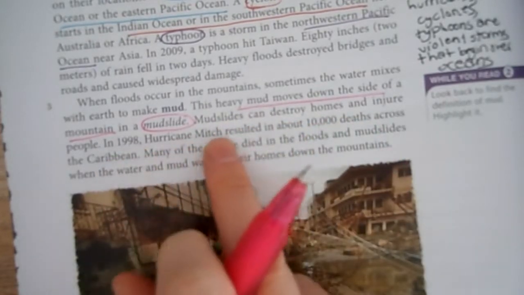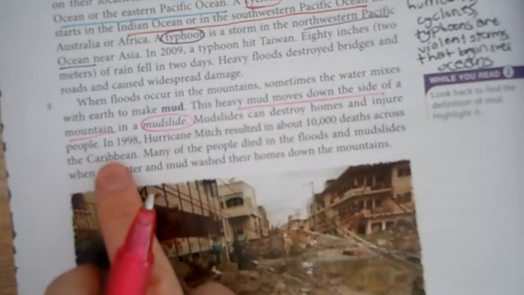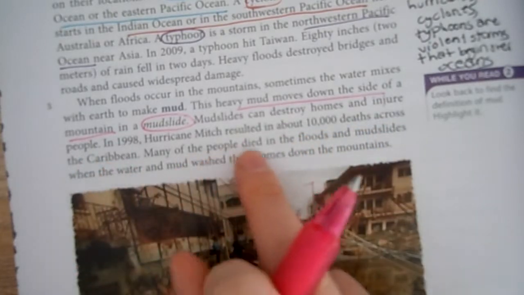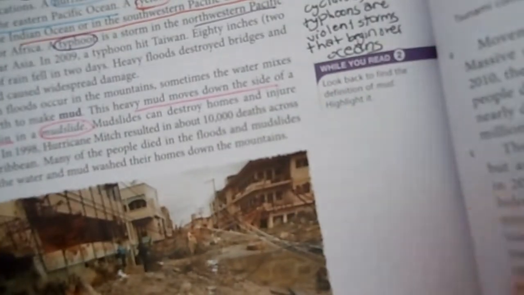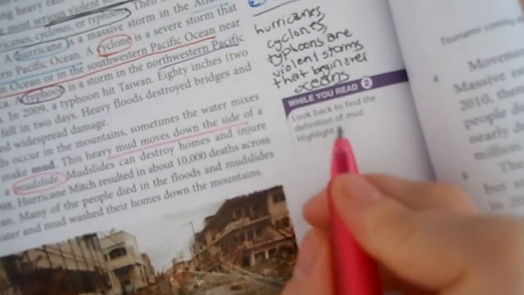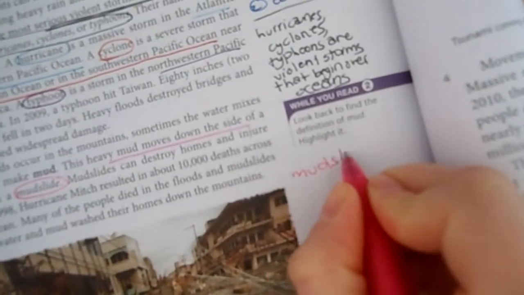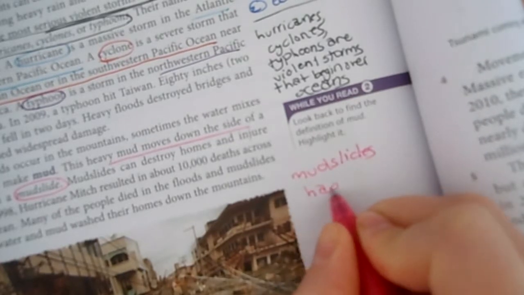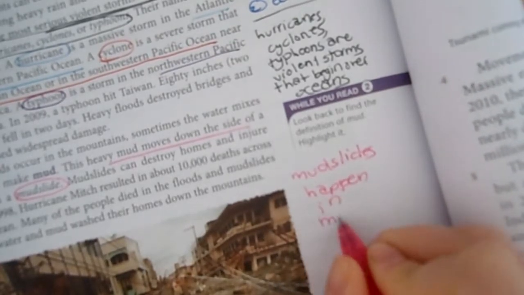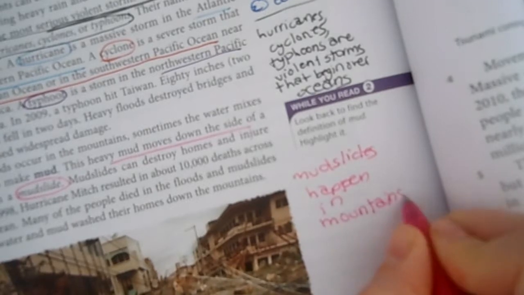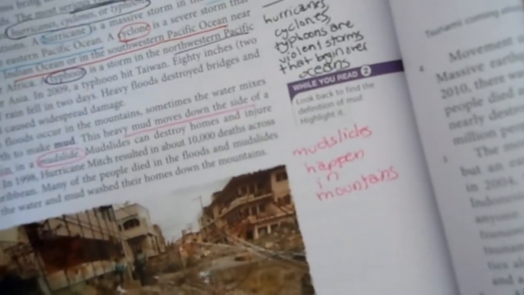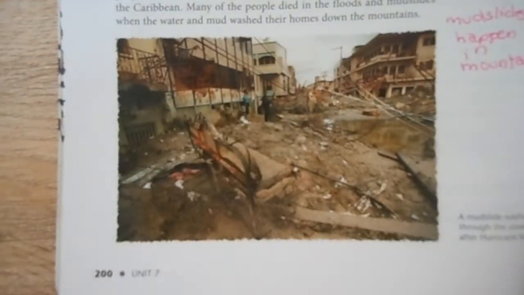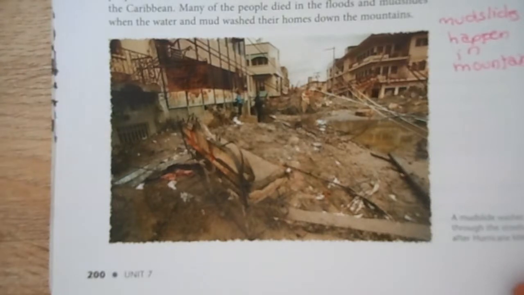In 1998, Hurricane Mitch resulted in about 10,000 deaths across the Caribbean. Many of the people died in the floods and mudslides when the water and mud washed their homes down the mountains. So, mudslides happen in the mountains. Hurricanes, cyclones, and typhoons happen over oceans, but the mudslides happen in mountains. And this is a picture of a mudslide that happened in the Caribbean during Hurricane Mitch.